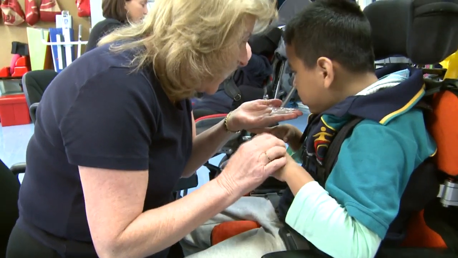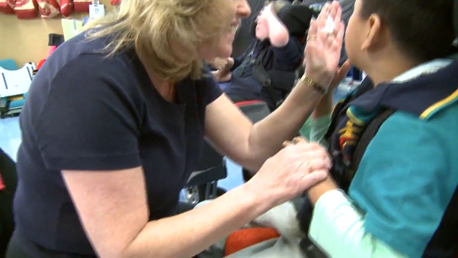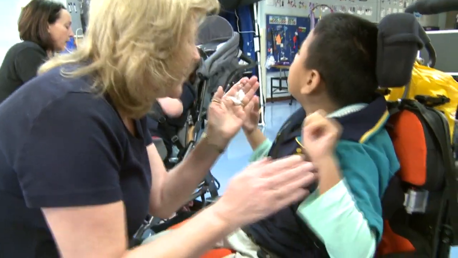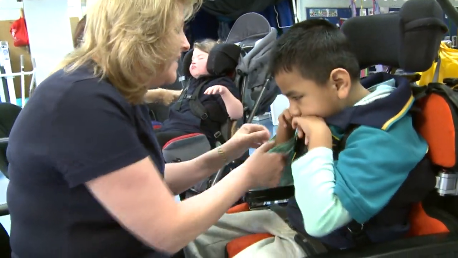Smell cues are smells that are associated with activities, objects and people. They can be used to let the student know what is about to happen and what they are being offered.